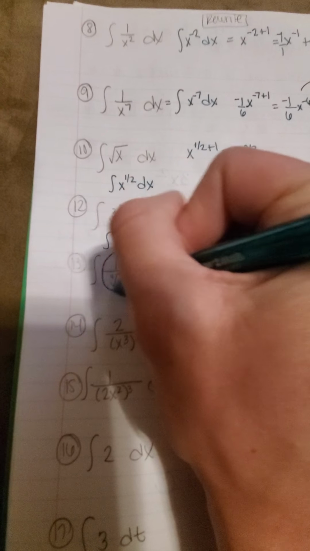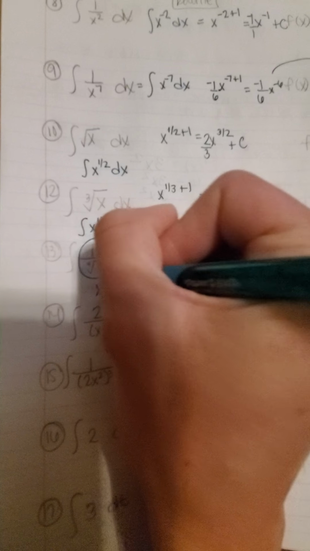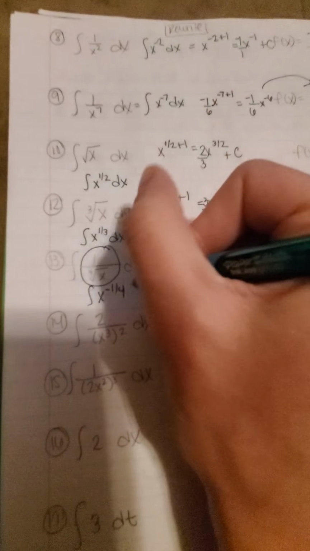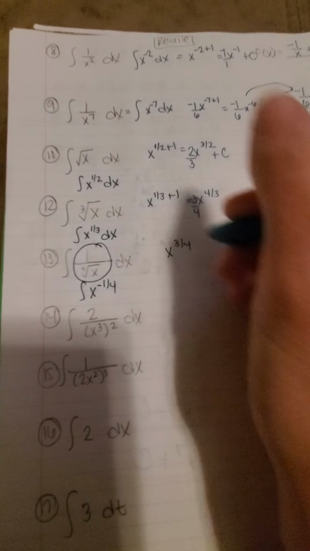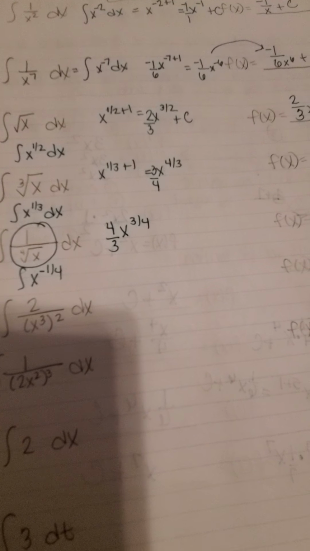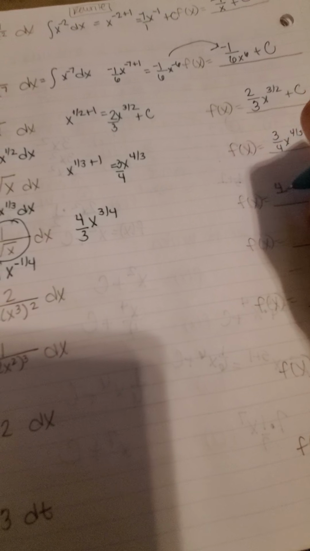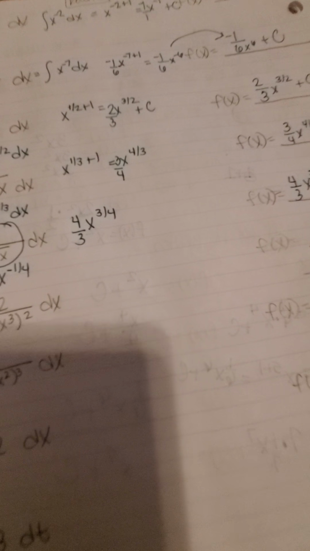If I had this one, that's going to be 1 over, so that's x to the negative 1/4. And on this one again, if I add 1, that's going to make that x to the 3/4. My reciprocal would be 4/3. And I just need to write the plus c. So my original function would be 4/3 x to the 3/4, and then plus c.